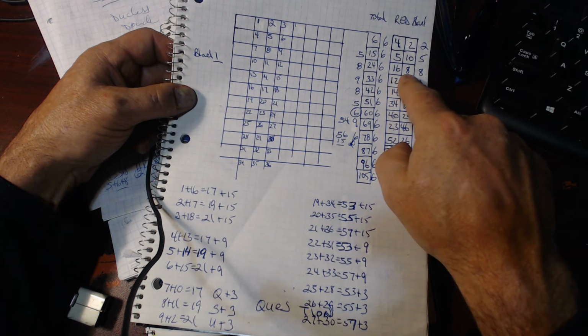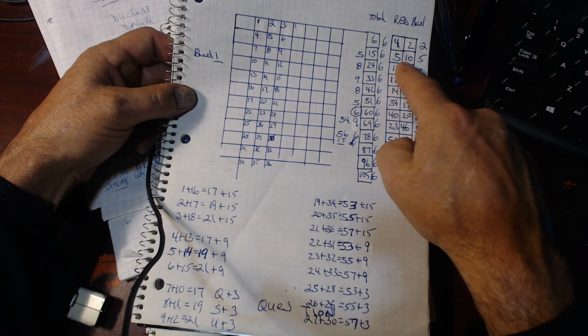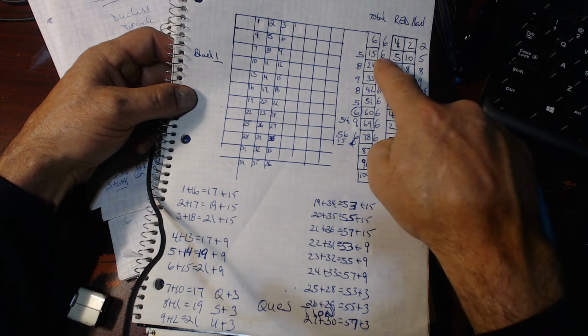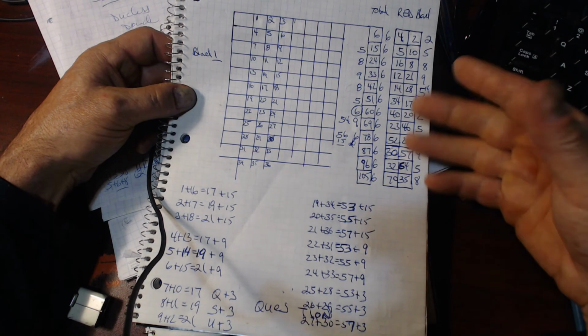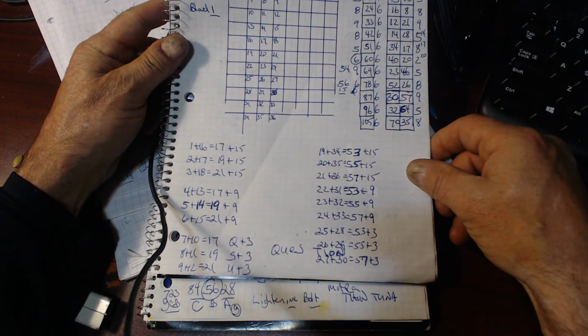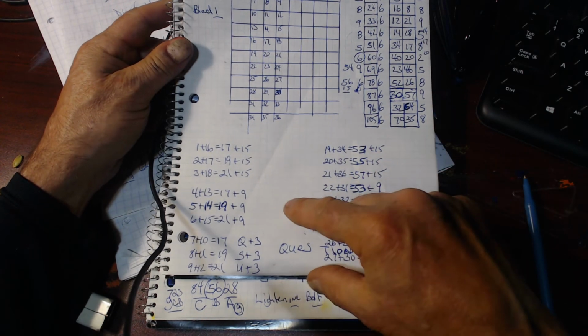4 times 4, 4 plus 4. This one, 1, 2, 3, 4, 5 equals 15. Add the 6, it's 21. Anyways, these are just the numbers. They are what they are. I don't know what I did with this. Where did I pick up this?